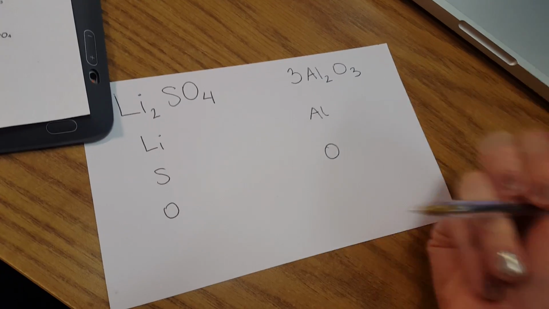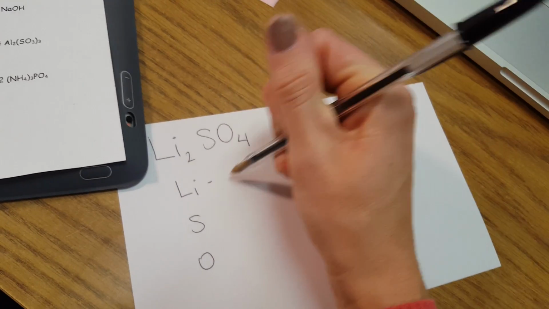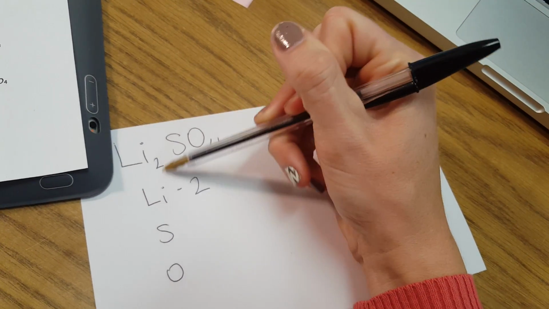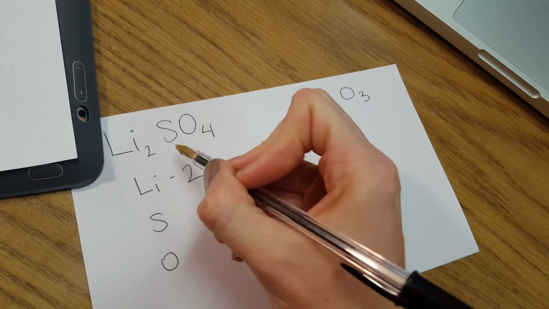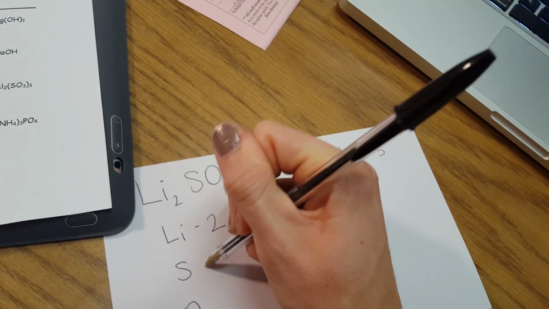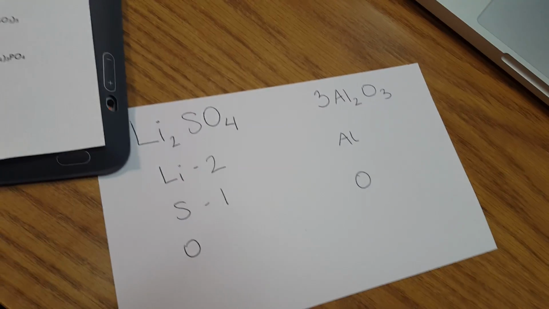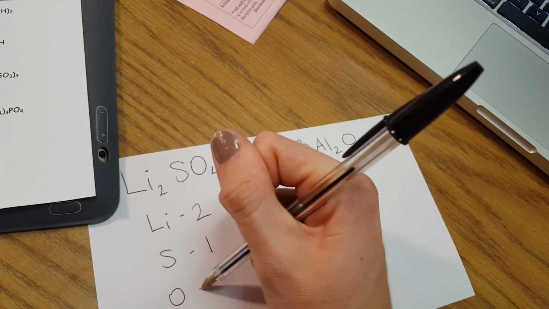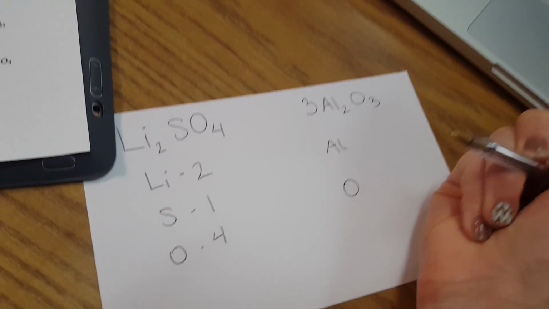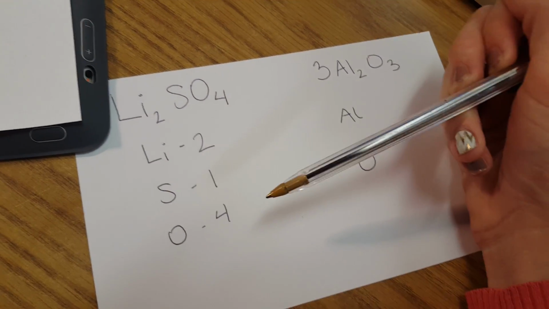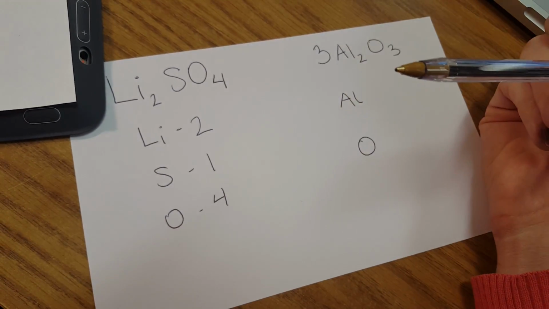All right, so how many Li do we have? We have 2, because this number right here goes with the element that comes before it. How many S do we have? There is no number there, so we only have 1. And how many O's do we have? Well, hopefully by now you've figured out 4. Okay, so 2 lithiums, 1 sulfur, and 4 oxygens.